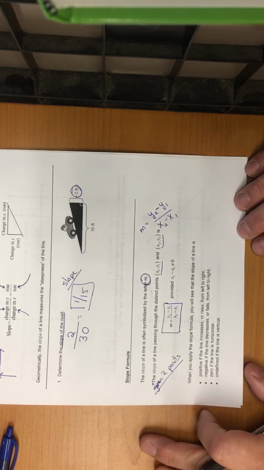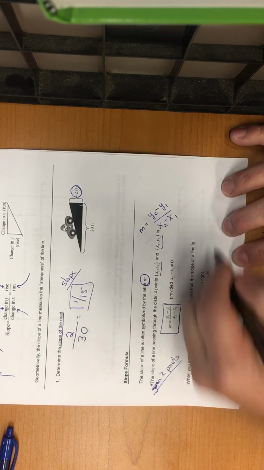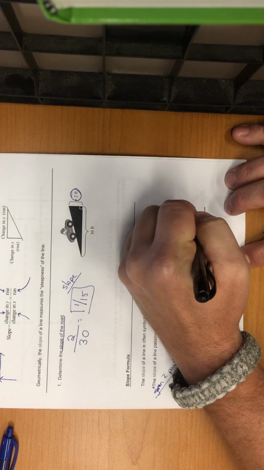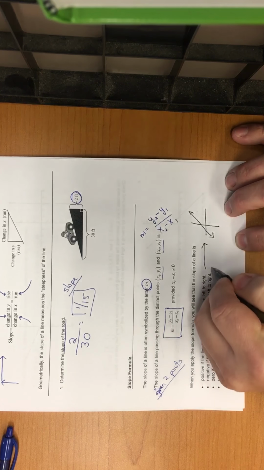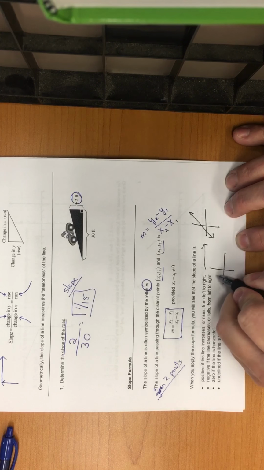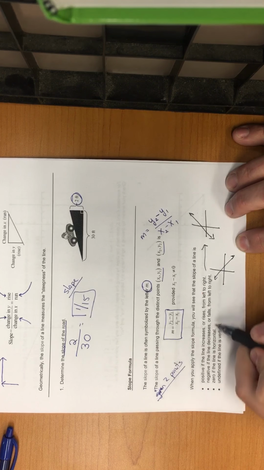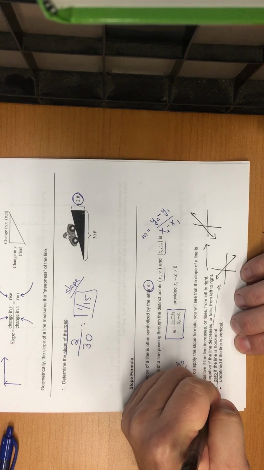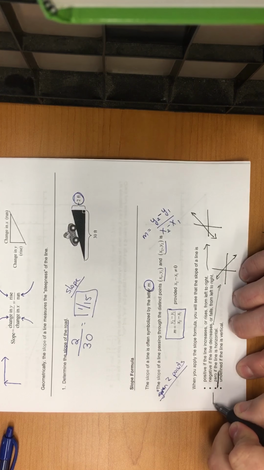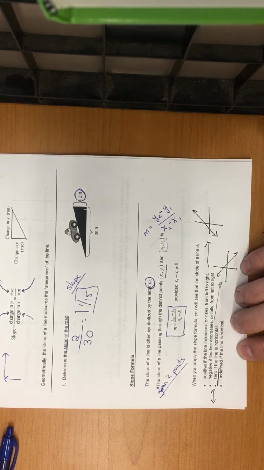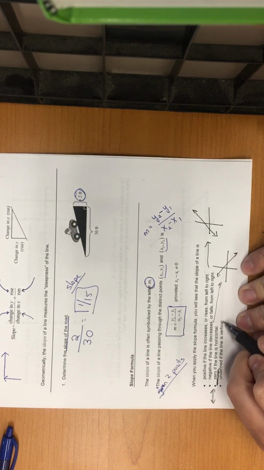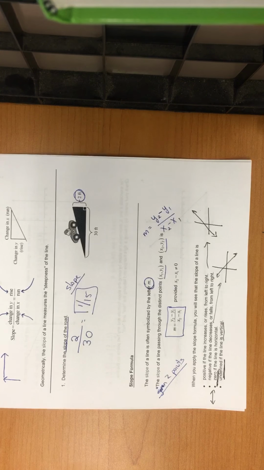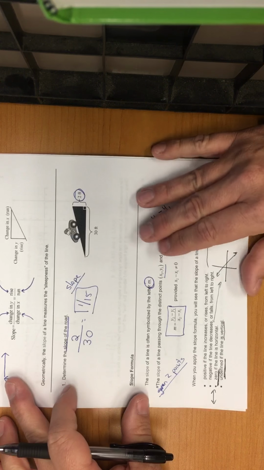If a line has positive slope, it's going to go up from left to right. Negative slope is going to go down from left to right. A horizontal line has 0 slope. Think about it, right? If a line goes left and right, it doesn't rise or run. And a vertical line is the weird one. A vertical line actually has undefined slope. We don't say it has slope of 0, we say it has undefined slope.